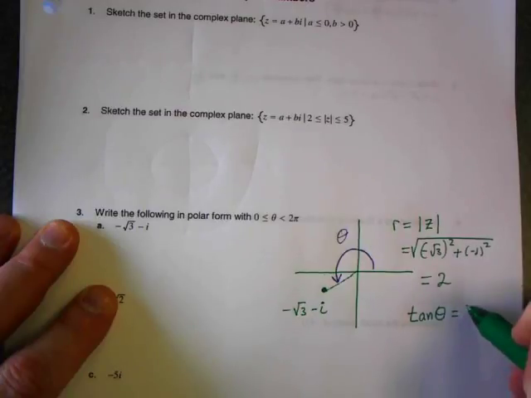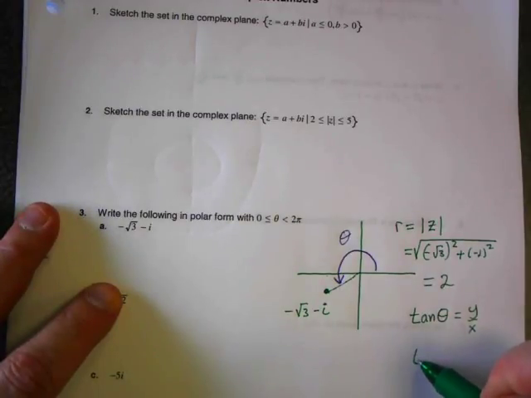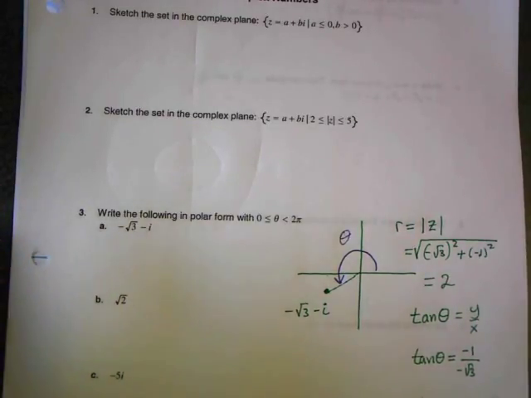Tangent of theta was y over x. Correct. So to get the angle, we do tangent inverse. So tangent of theta in this case is going to be -1 over negative square root of 3. So tangent of theta is 1 over the square root of 3, which is a fancy way of saying square root of 3 over 3.